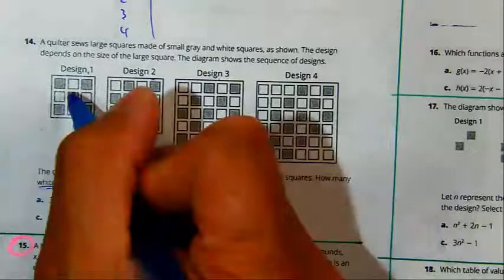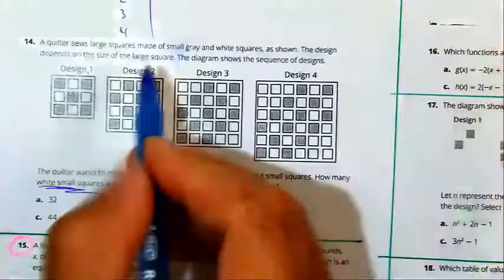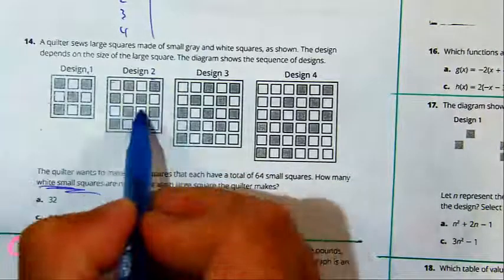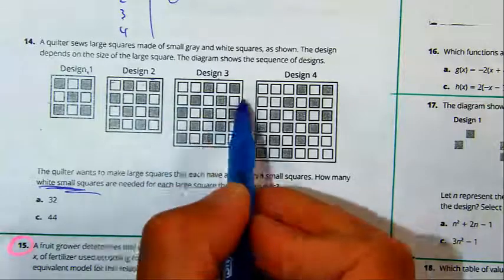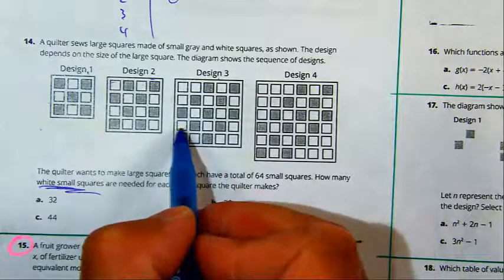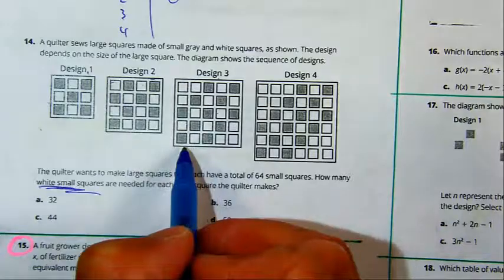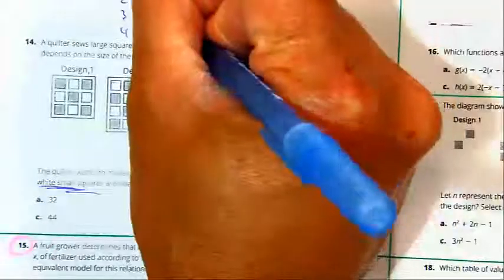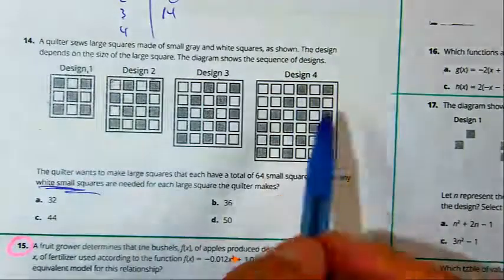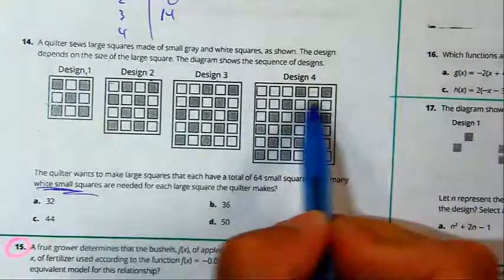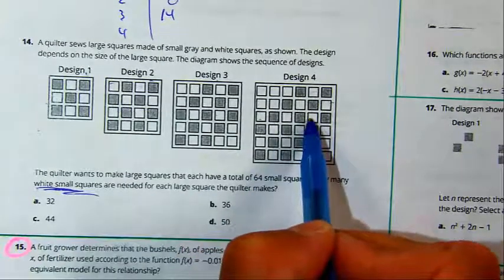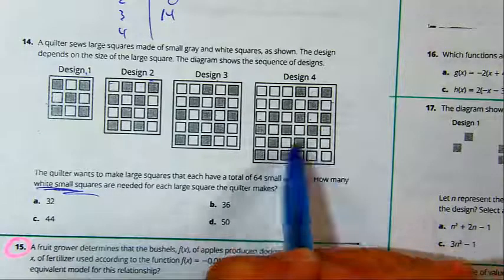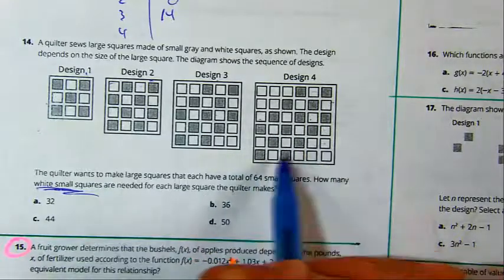Let's count. 1, 2, 3, 4. 1, 2, 3, 4, 5, 6, 7, 8. 1, 2, 3, 4, 5, 6, 7, 8. 11. 11 plus 3 is 14. So 4, 8, 11, 14, 18, 22.